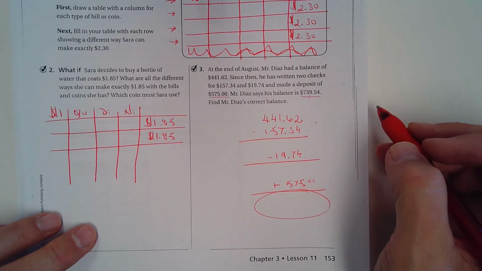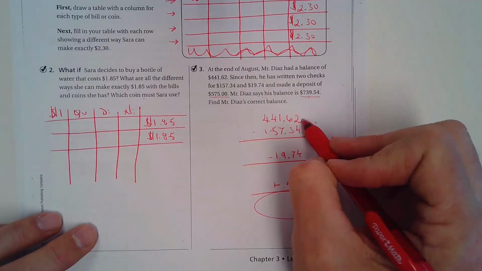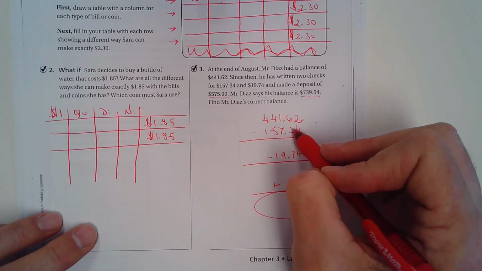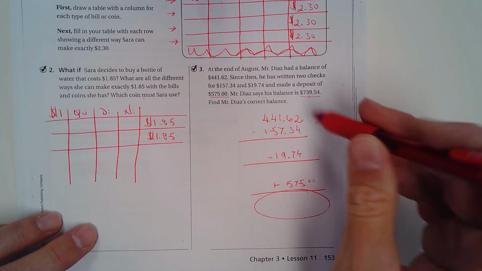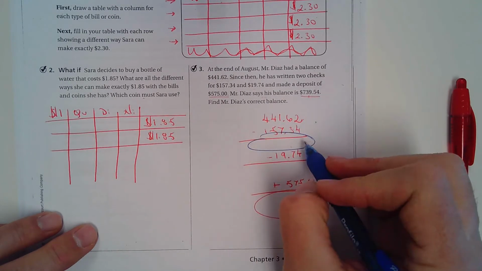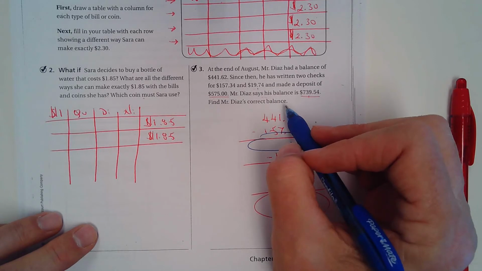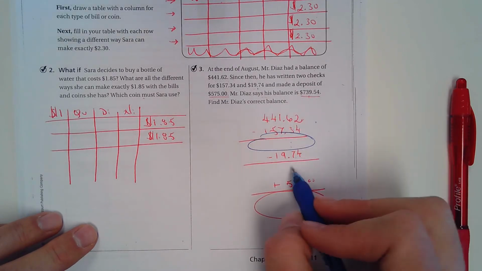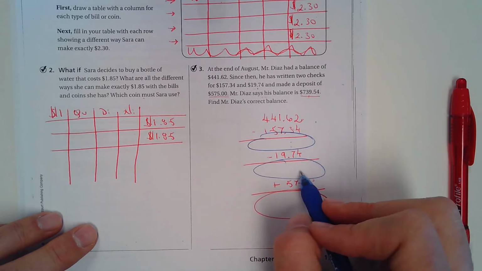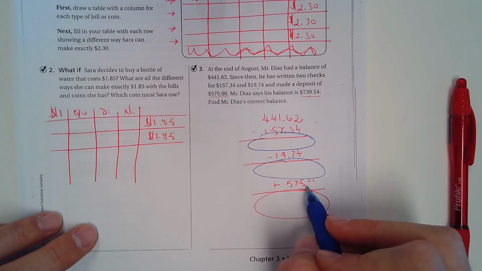Okay? So the first thing we're doing, we wrote down his balance. Then we're going to subtract 157.34, and we'll get a number. Don't know what it is, but we'll get a number right here. Then from that number, you're going to subtract 19.74. And then you get another number. And whatever that number is, you're going to then add $575.